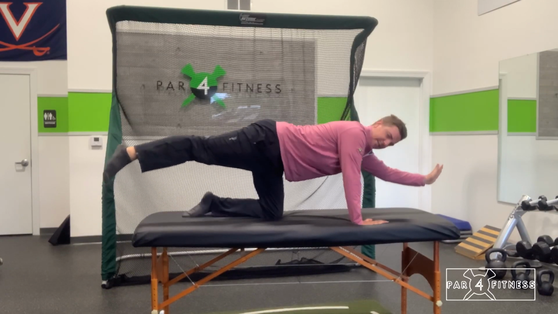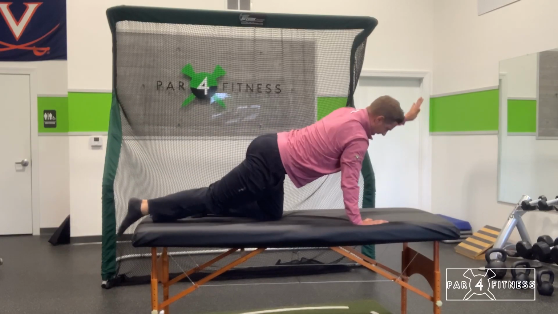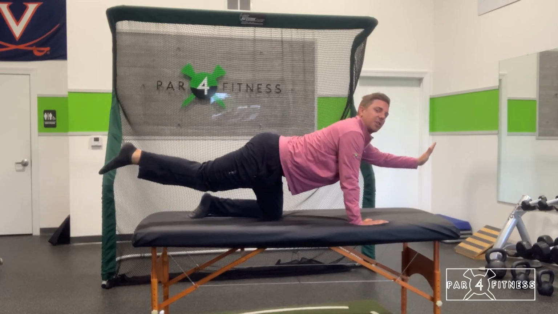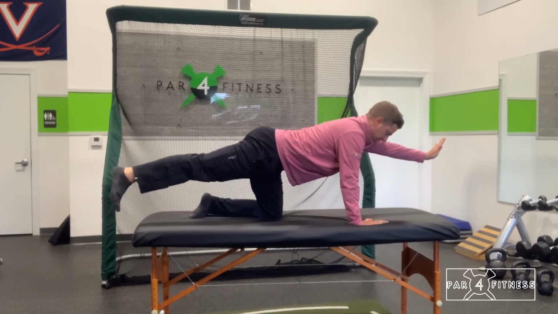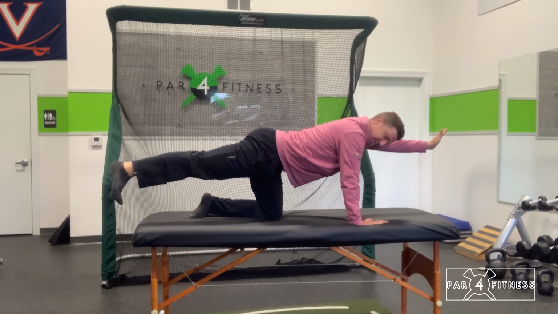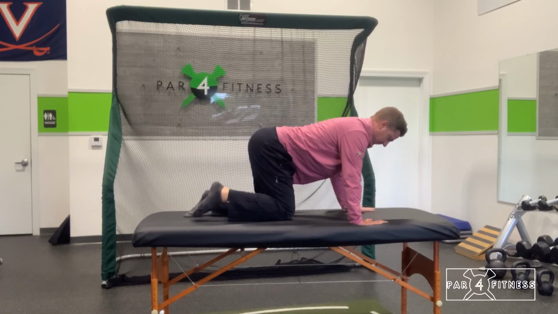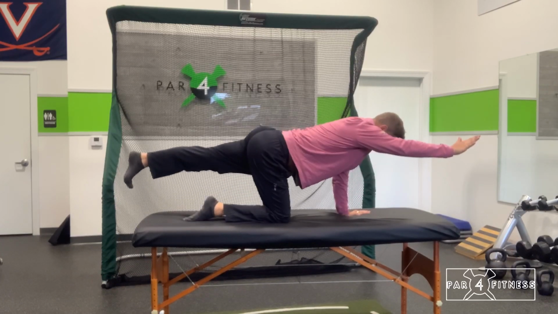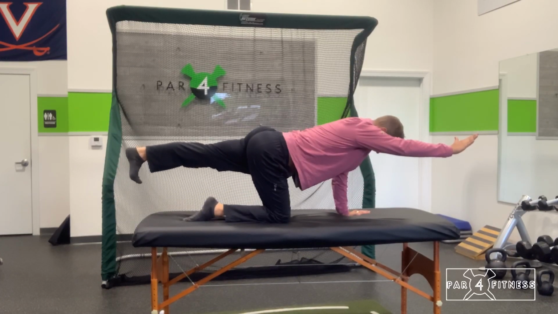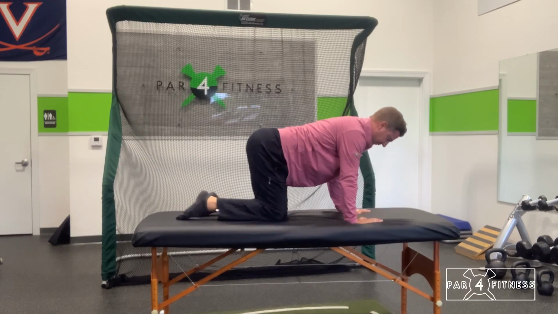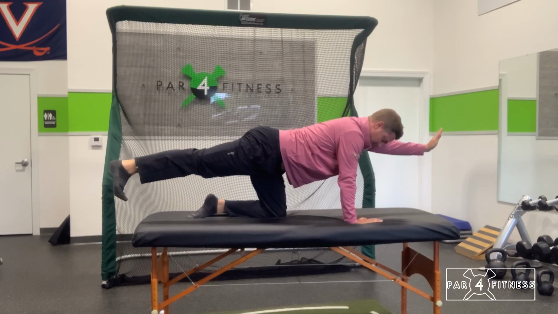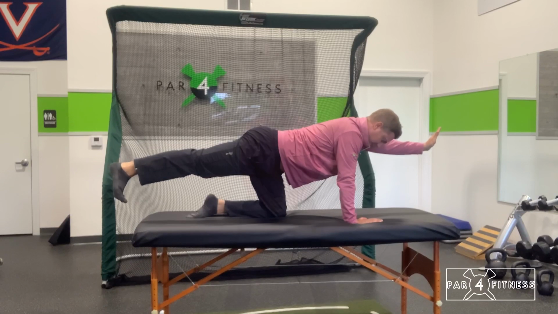Now what we don't want to see is any movement like that, any rotation, any arching through the lumbar spine. We just want to see a nice straight line from the fingertips all the way to my heel. And then what I'm going to do is switch. So I'm just looking to stay really stable through the shoulder, through the lumbar spine.